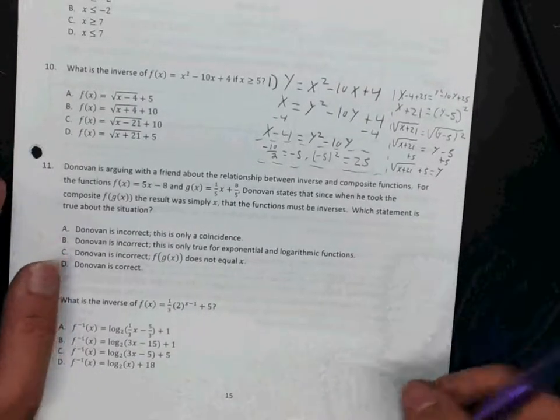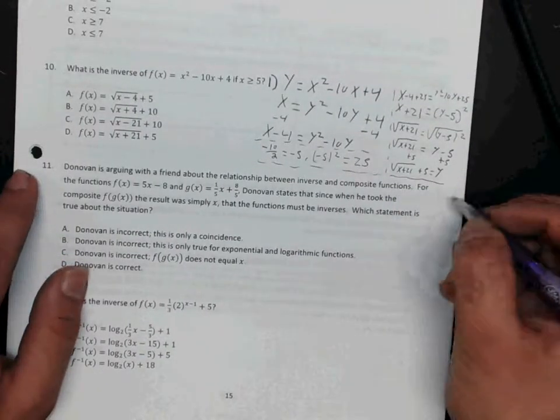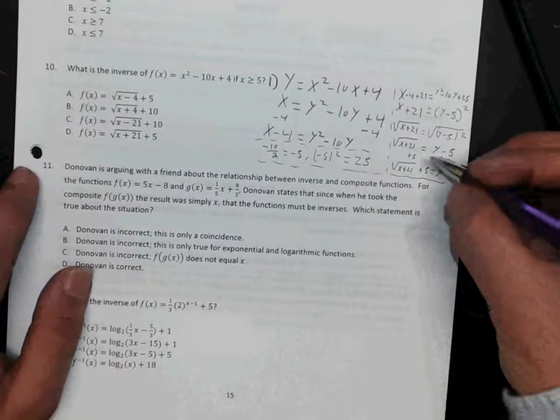And so this is the inverse function. And this should be answer choice D.